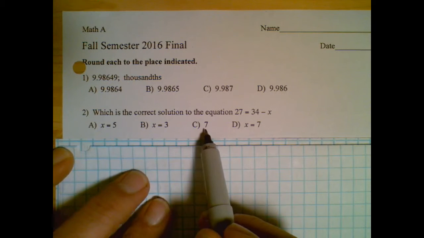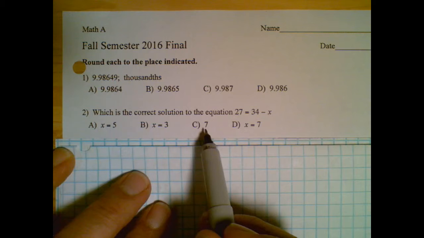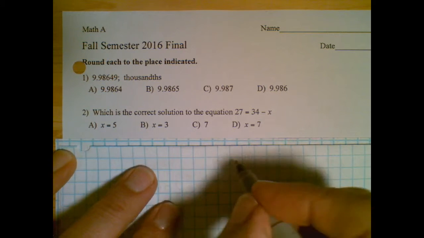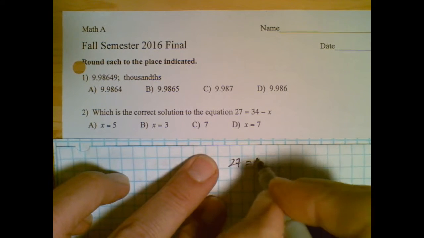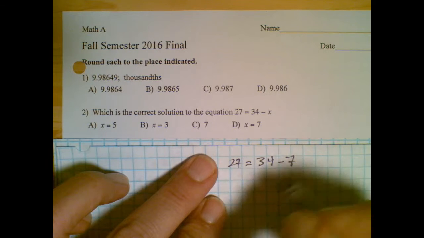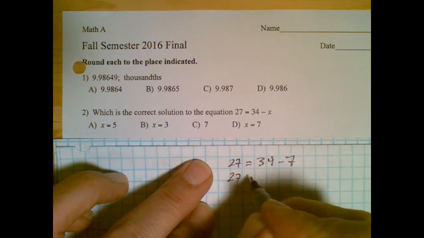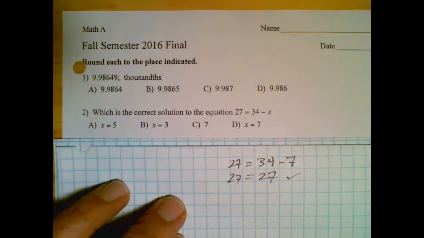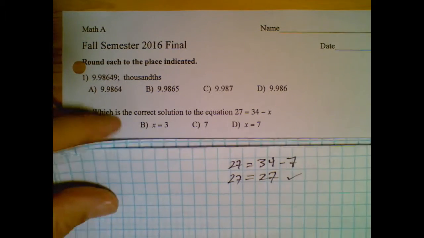7's not right because it's a solution, and solutions are always a variable equals a value. So if we plug in x equals 7, we'd have 27 equals 34 minus 7, replacing x with 7. And 34 minus 7 is 27. The two sides balance. Our solution is D. Number 3.